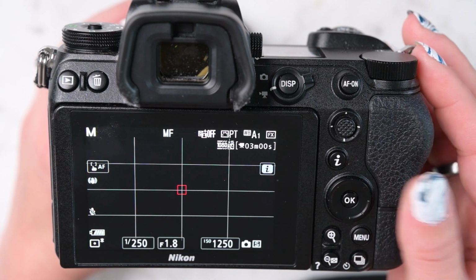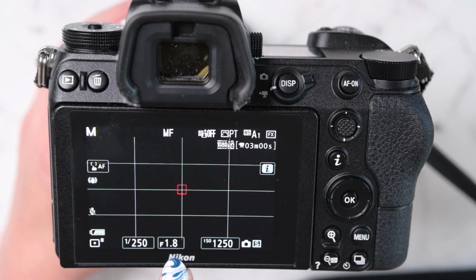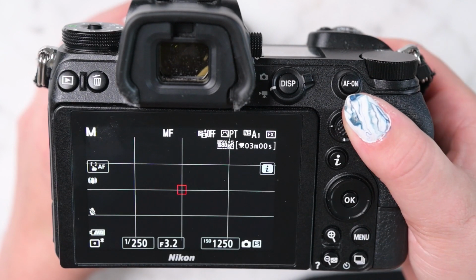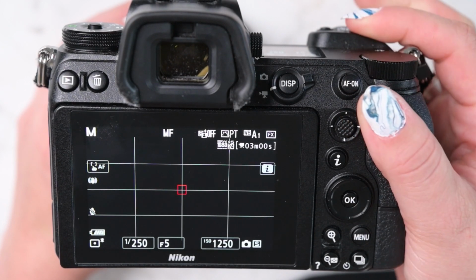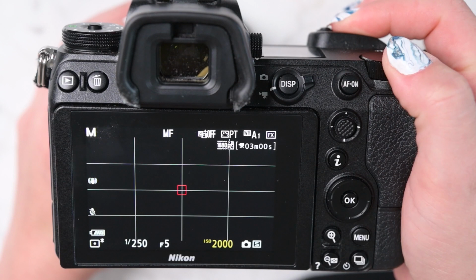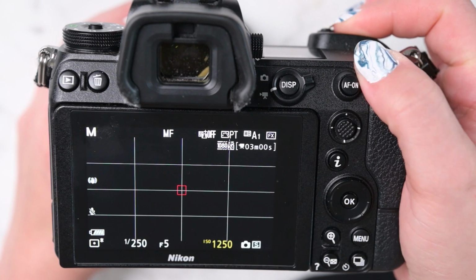So to get more of a blurry background, you want to have your f-stop or aperture at a lower number, and it will let in more light. And to get more in focus, you're going to want to go to a higher number, but then you're going to have to raise your ISO up to get that.